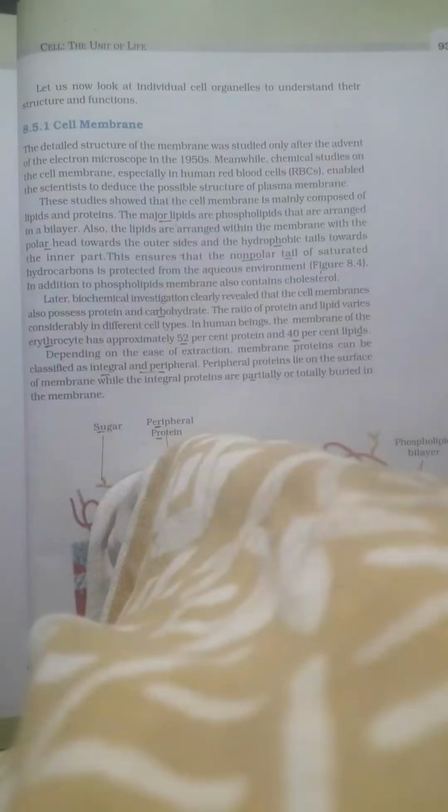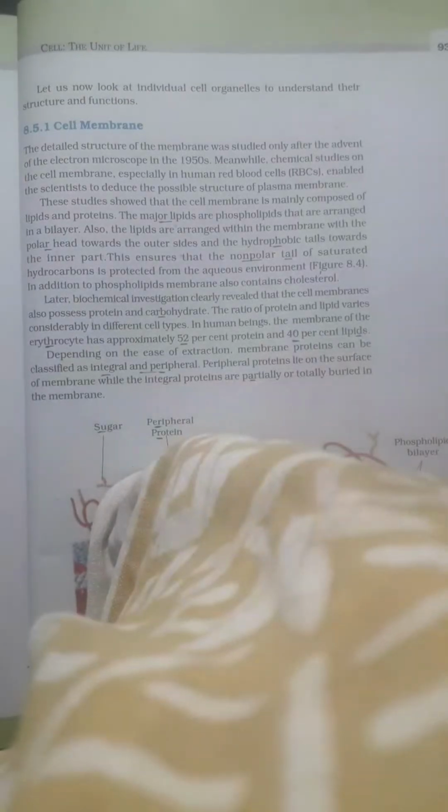The cell membrane is mainly composed of lipids and proteins. The major lipids are phospholipids, the lipids containing phosphorus, that are arranged in a bilayer. So the phospholipid bilayer is the cell membrane.